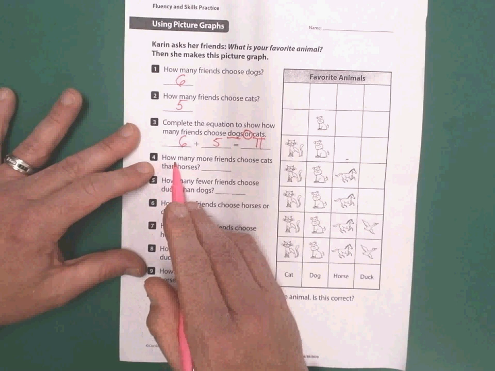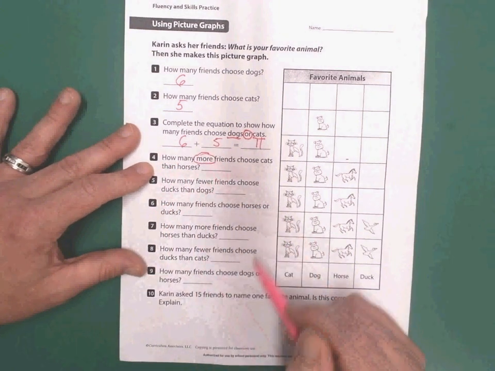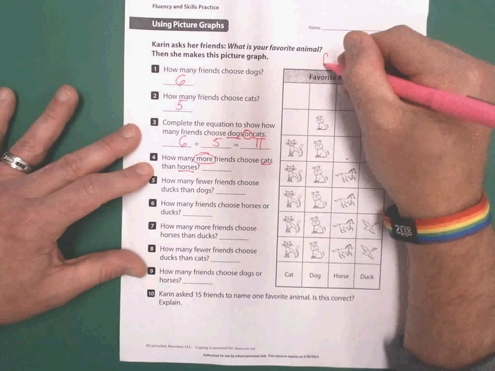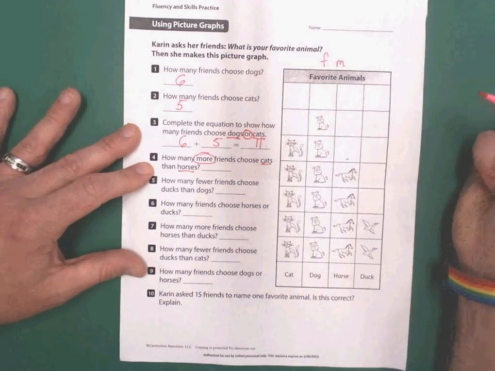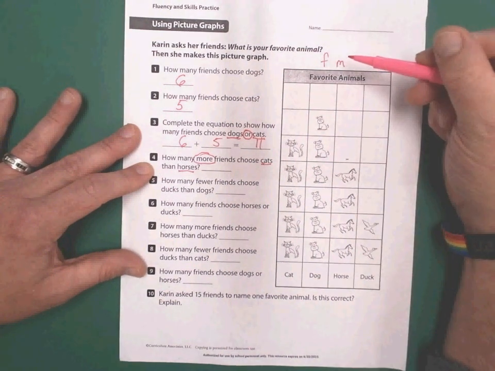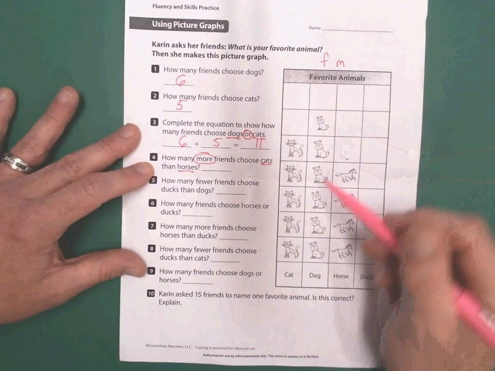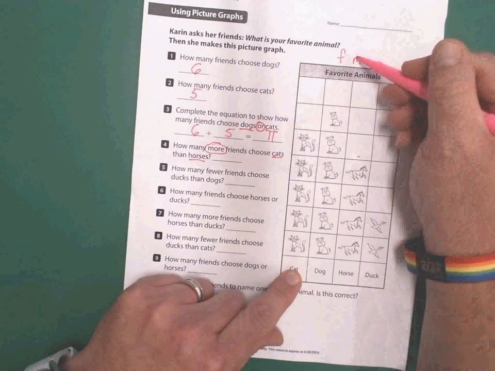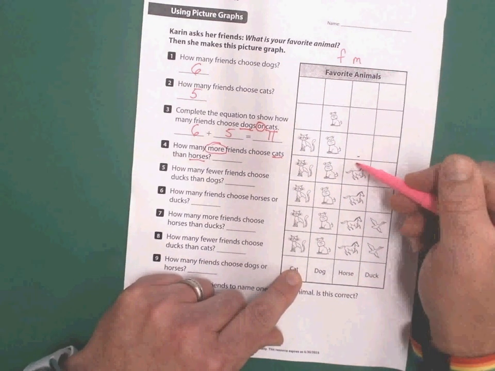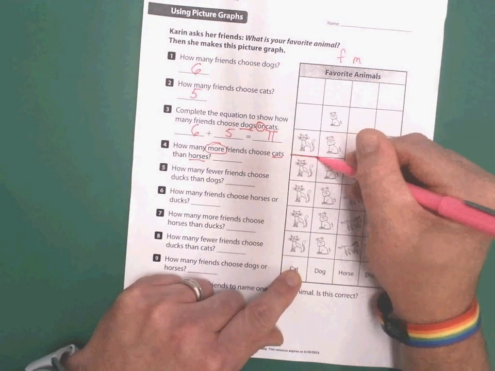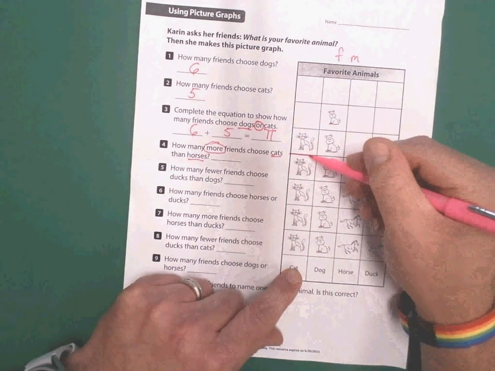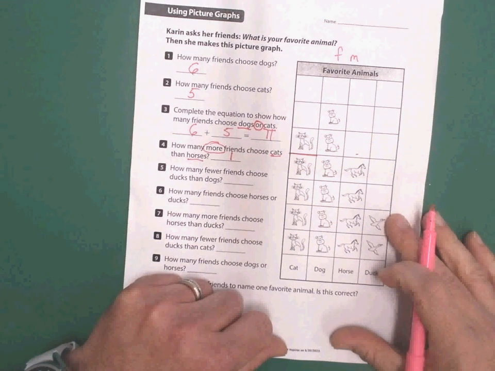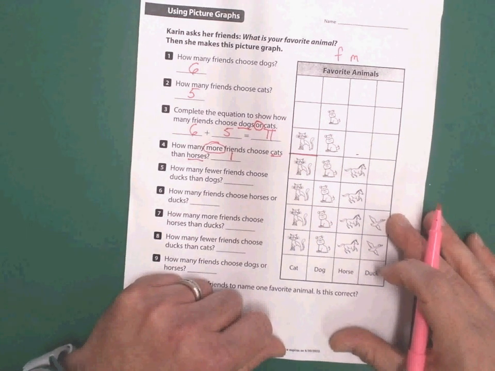All right. So here we have, how many more friends chose cats than horses. Again, if I look at fewer and more, more is my shorter letter, so I'm looking for the shorter of the two. So I've got cats, and I have horses. Horses is my shorter since I'm looking for more. I come over to my cats, draw my line to mark that. How many more is how many are after the line, and I have one after the line. So there's one more cat than horses.